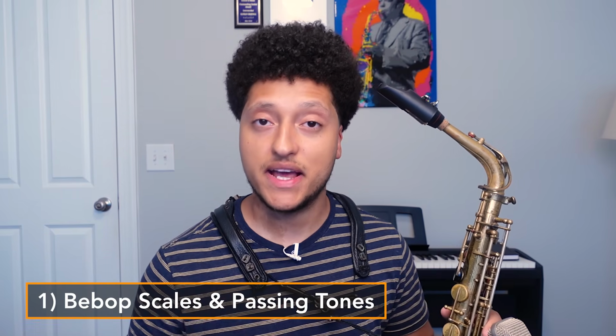All right, so the first concept I want to share with you is bebop scales and passing tones. We're going to play a line from this first chapter of the resource and then we'll break it down together.